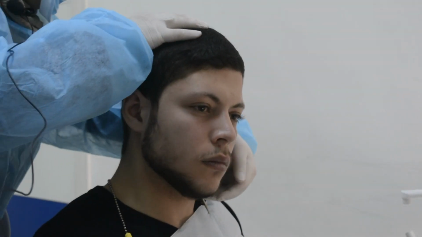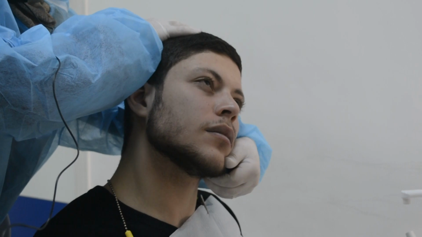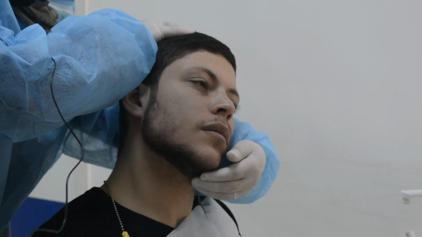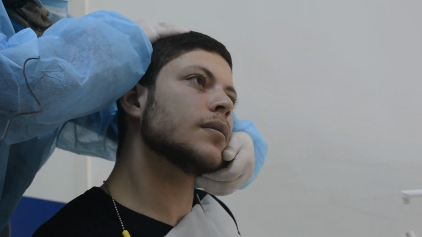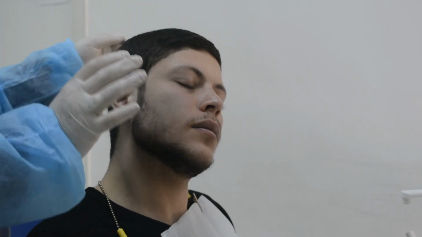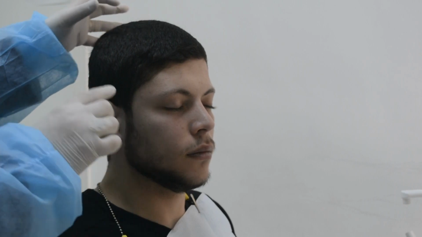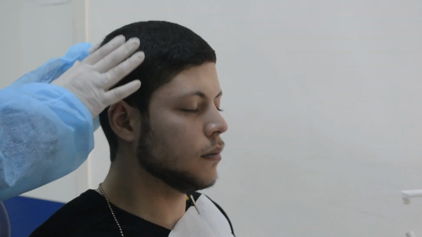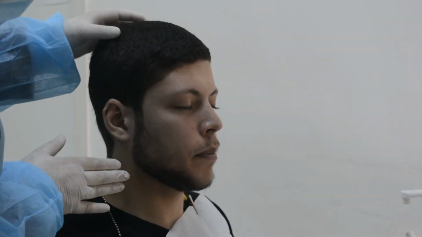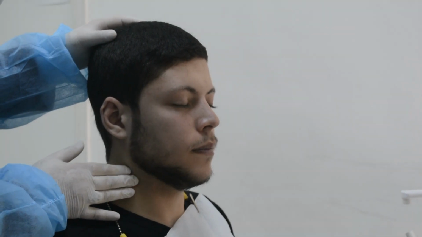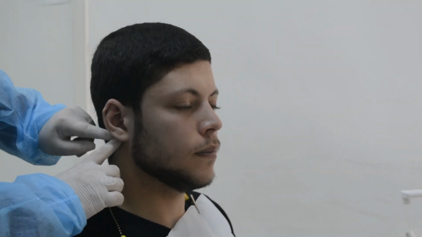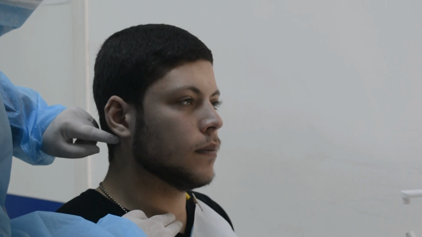On the other side, the same way. I take his head to the other side, I palpate the submandibular lymph nodes, not palpable. Now the cervical lymph nodes, I keep the sternocleidomastoid muscle relaxed by asking the patient to keep looking forward. And then I palpate the superficial lymph nodes with my fingers following the sternocleidomastoid muscle.